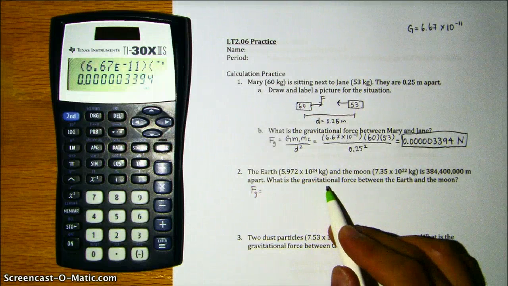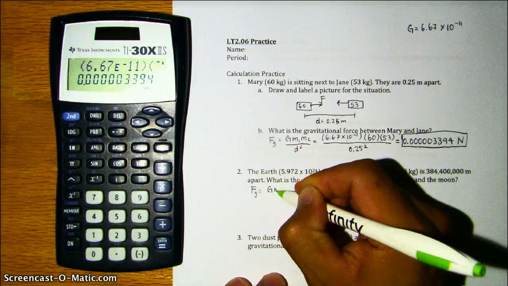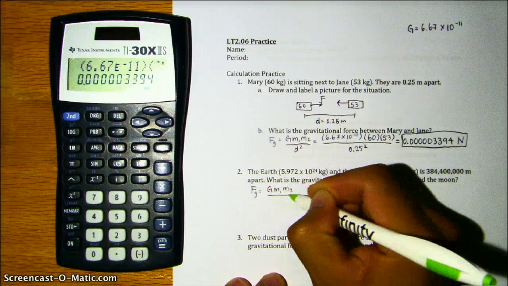Great. Moving on to number 2, we're going to write down the force of gravity because that's what it's asking for. It's asking for the gravitational force. Again, the equation is big G times mass 1, mass 2 divided by d squared.